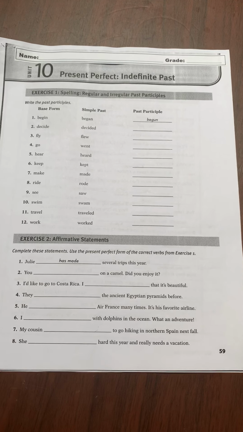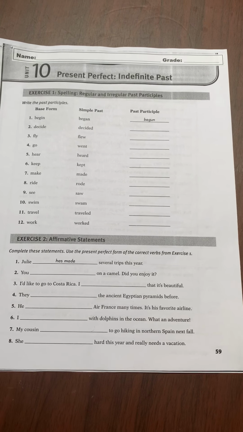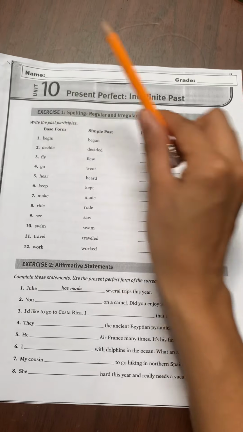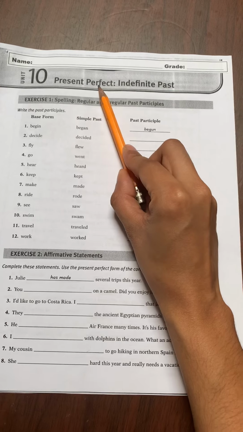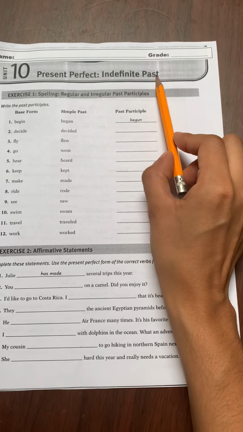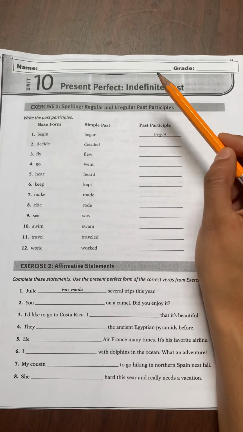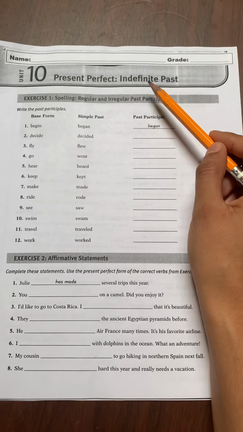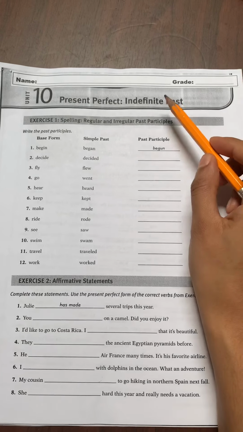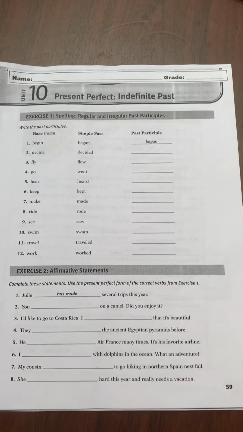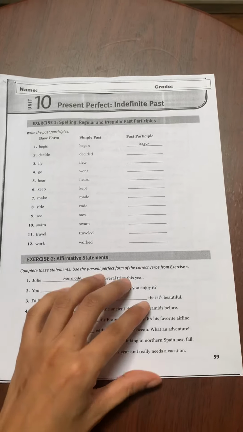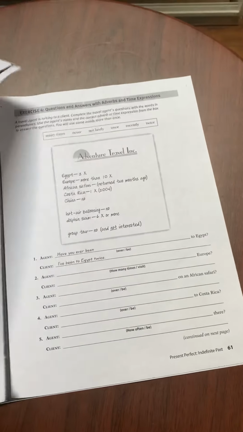Today we're going to start doing our next worksheet, and that is for Unit 10, okay? Unit 10, remember that we still see the present perfect, okay? And we call it present perfect in indefinite past because we're going to say that something happened in the past, but we're not going to say specifically when, okay? And because we don't say specifically when, we cannot say yesterday, last week, 2 years ago, because we cannot do that, we are going to use adverbs.